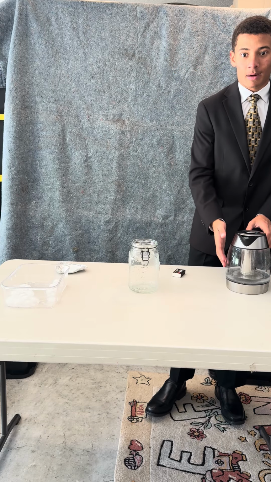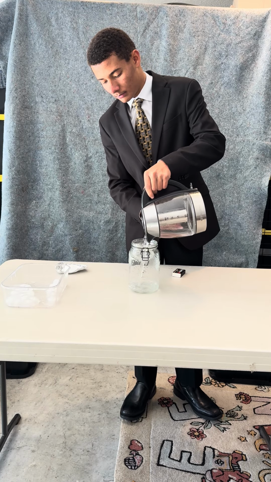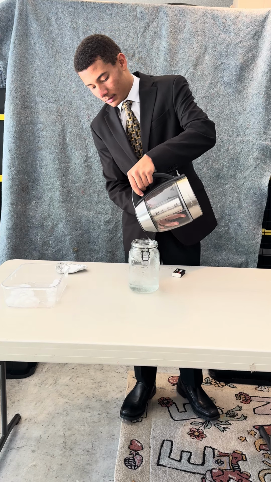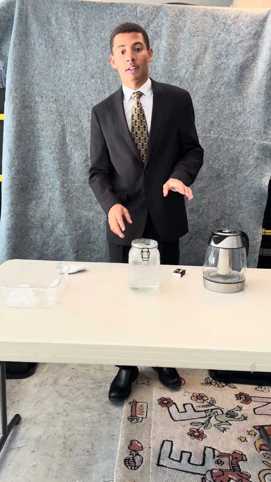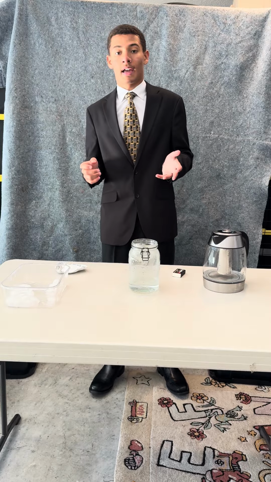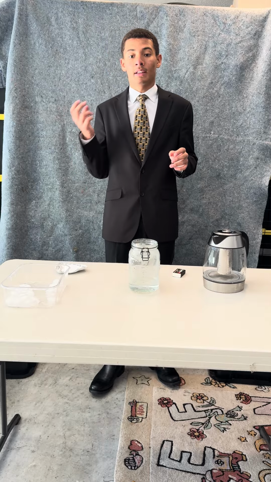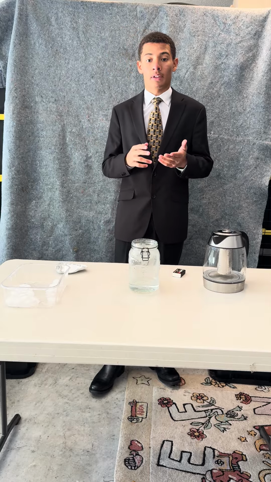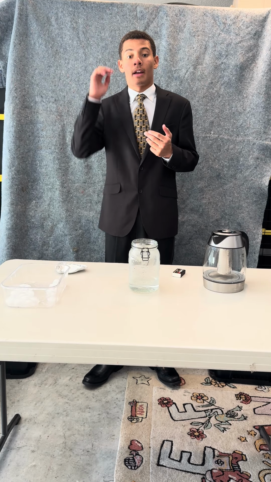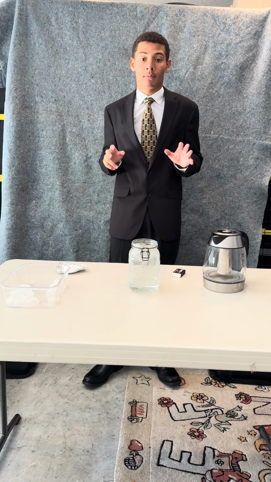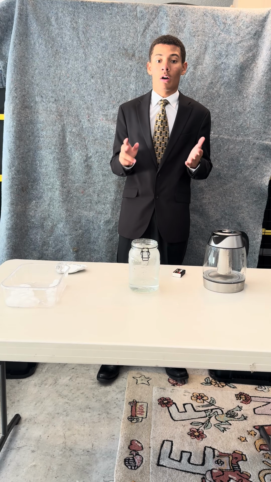Now to begin this experiment, I'm going to pour some hot water into this jar. Now you see, clouds form due to evaporation. This is when liquid water turns into a gas called water vapor. For example, when the sun heats up oceans, lakes, or even puddles after it rains, some of that water turns into water vapor and rises into the air, even though we can't see it. So even though the sky may look empty, it's full of invisible water vapor.